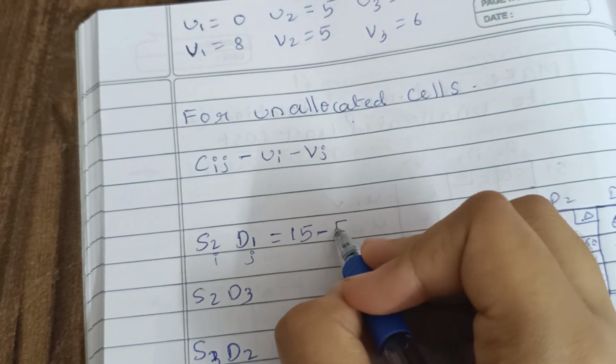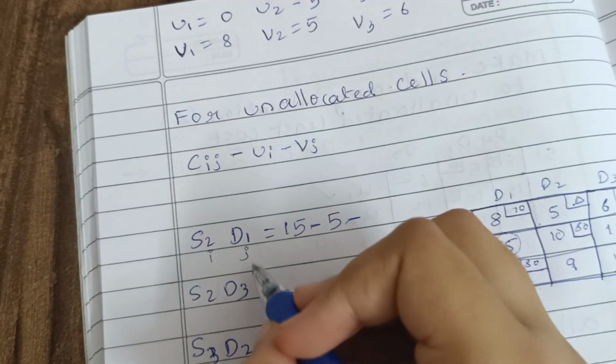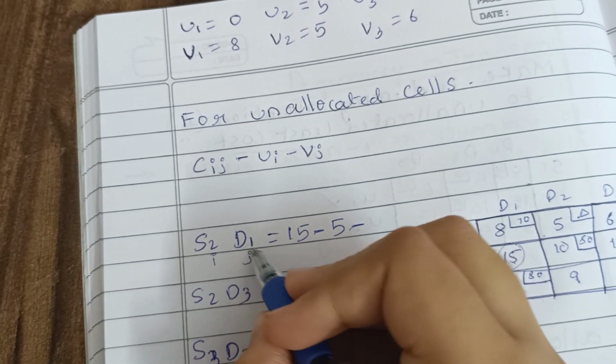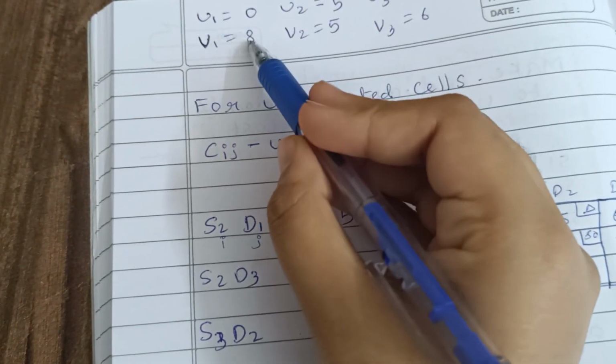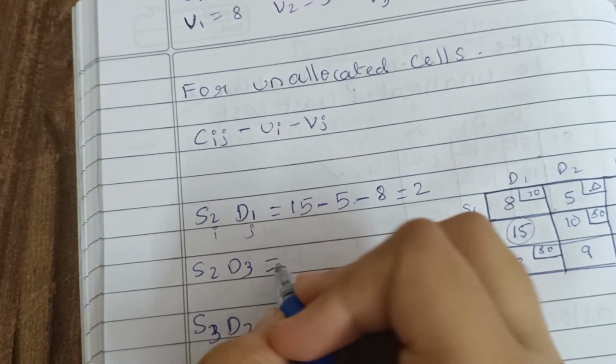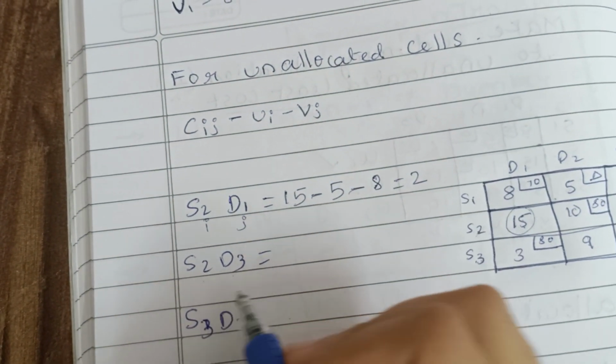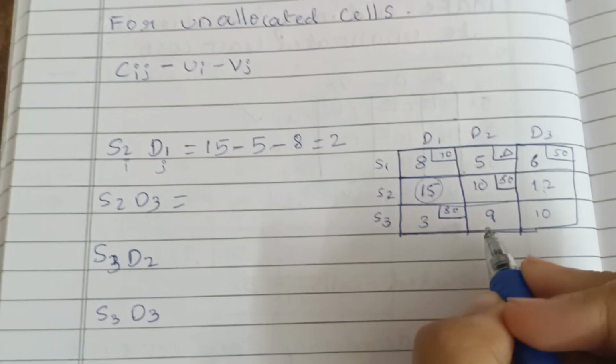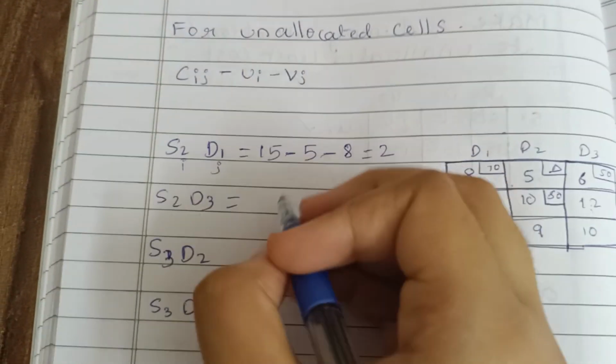So 15 minus 5 minus v1 which is 8, which gives 2. Now for S2 and D3, it is 12.